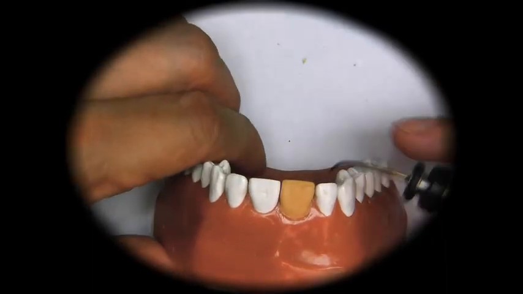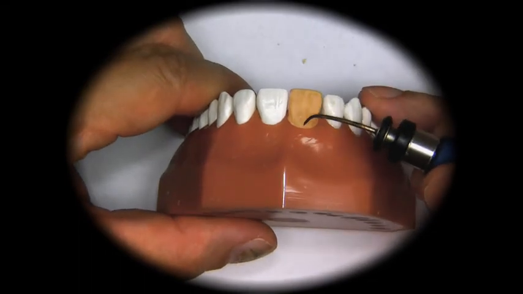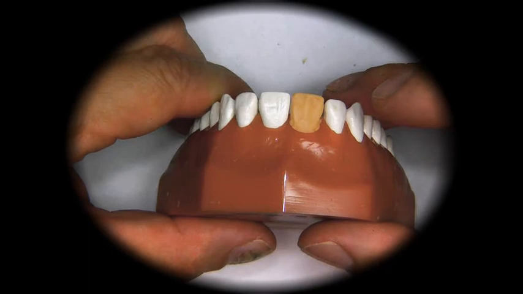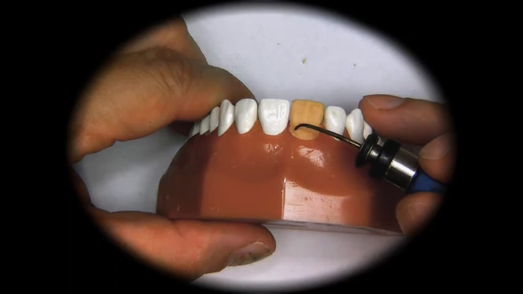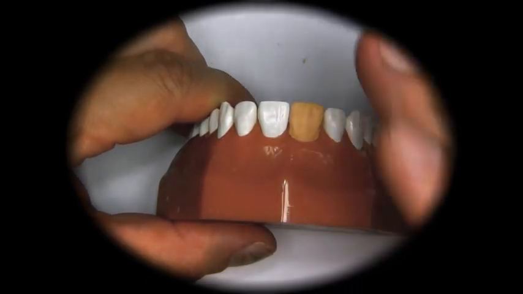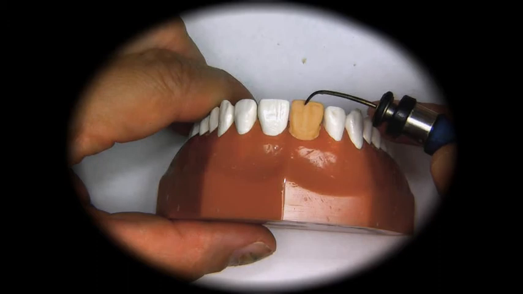So if we look at it, obviously this tooth is going this way. So we're going to have to take away from here a little bit to make it look like it's angled towards the median. The central lobe is also angled a little bit off, so we're gonna have to change the direction of that.